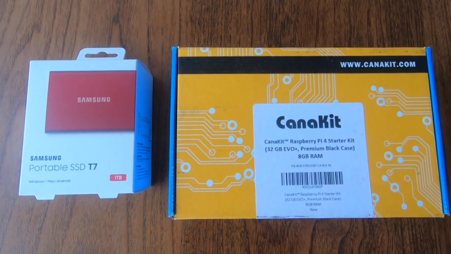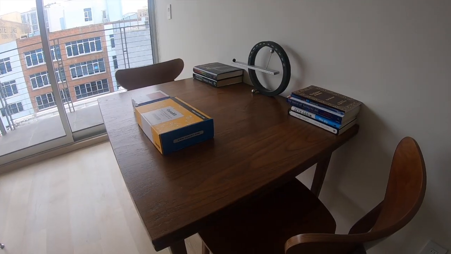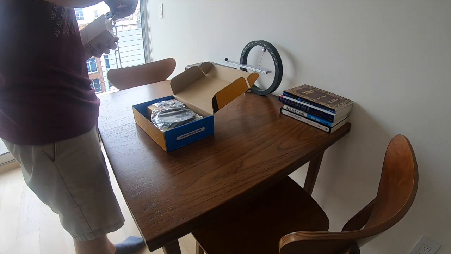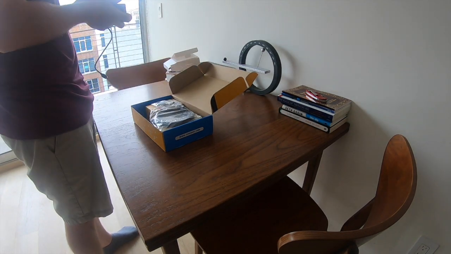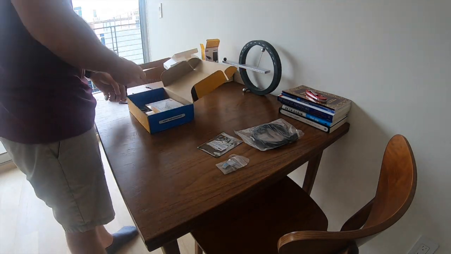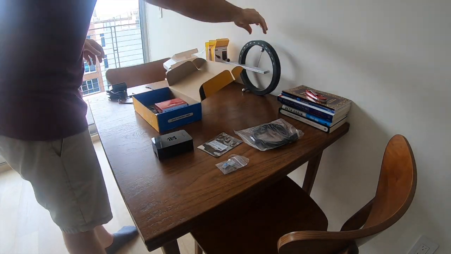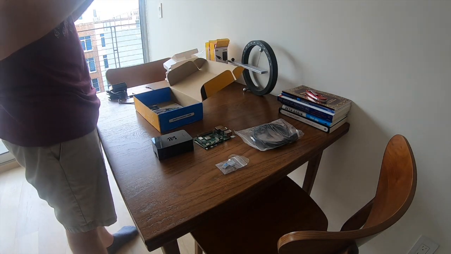All right, so in this episode, we are going to be looking at the Raspberry Pi 4 with 8 gigs of RAM. So I just got this from CanaKit, and I'm going to be putting it together from scratch. I also got a 1 terabyte USB drive that is an SSD, so it should be pretty fast. And so I'm just going to be putting it together and getting it up and running.